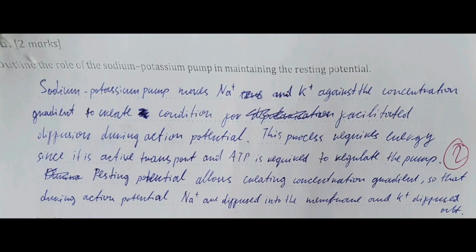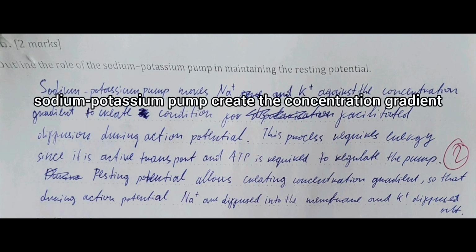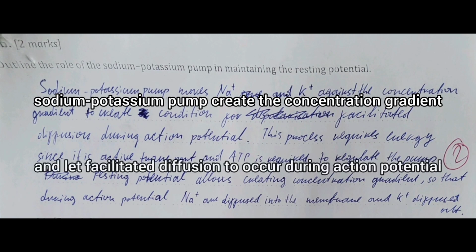So you must mention that the sodium-potassium pump creates a concentration gradient because it moves sodium and potassium ions against their concentration gradient, and which can help further action potential to occur. That will be enough.